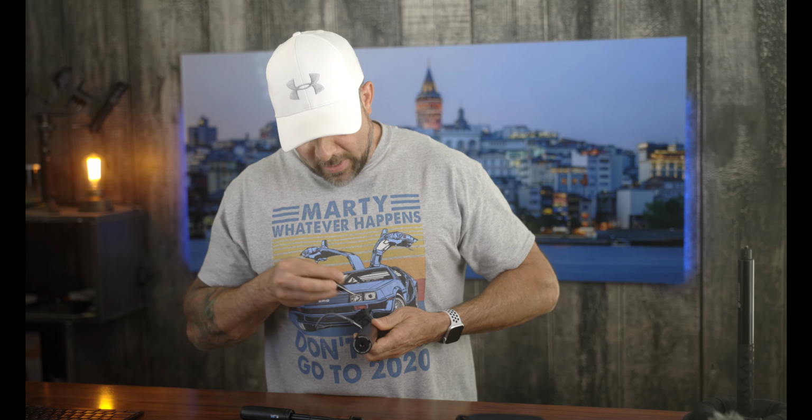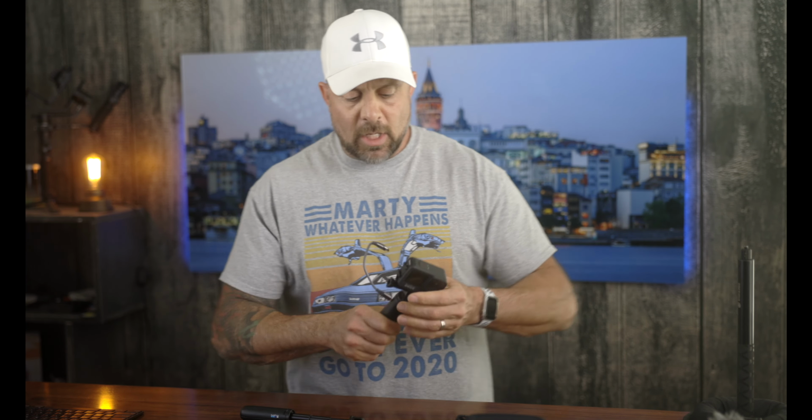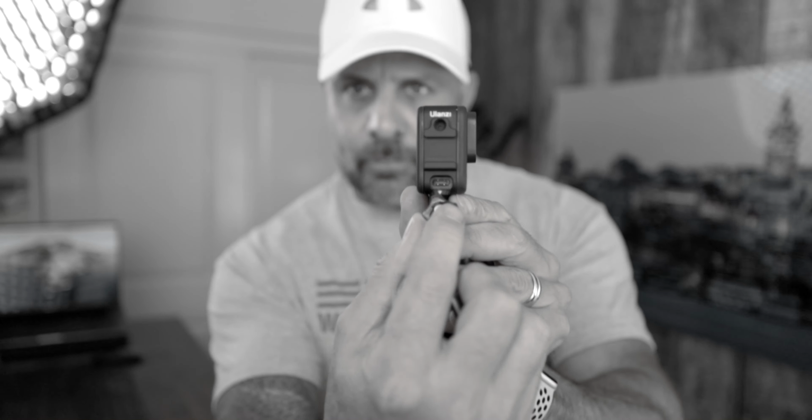So here's the cool part about this. Ulanzi, I like these guys, they have quite a number of products that really work well in the GoPro ecosystem. The new door, as you can see, has a little hole there. So you can take your USB-C cord, plug that directly into there, and boom, you're off to the races.